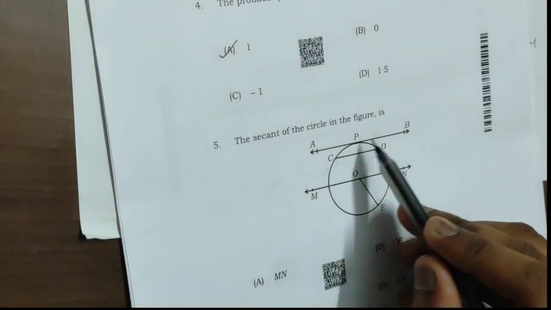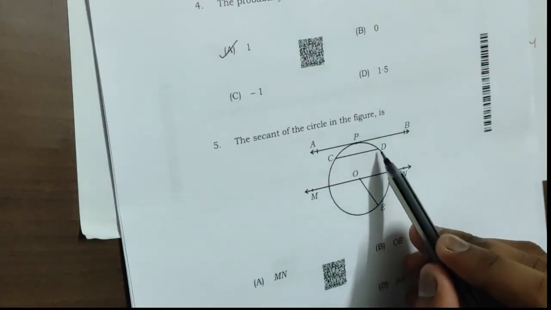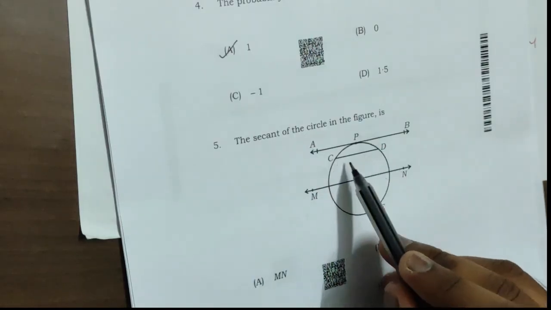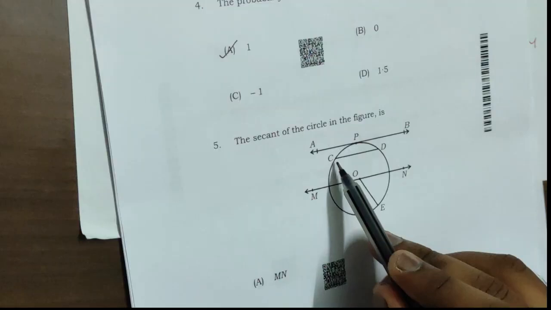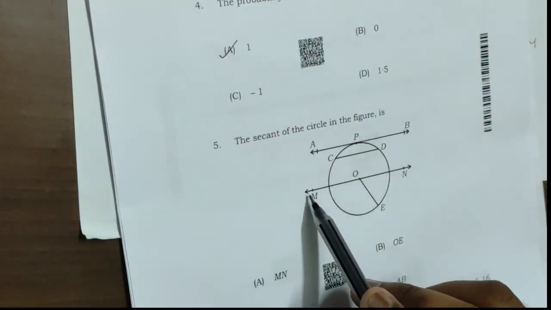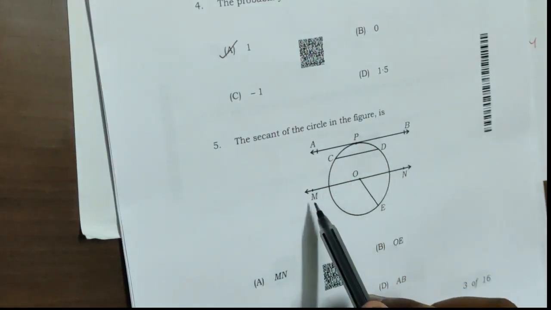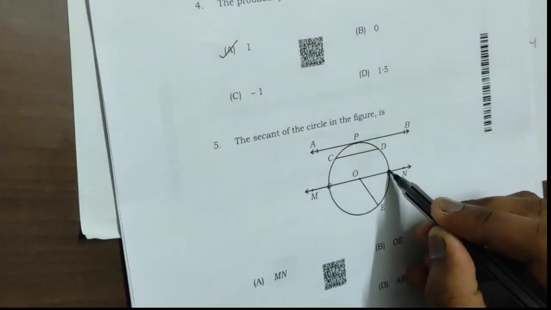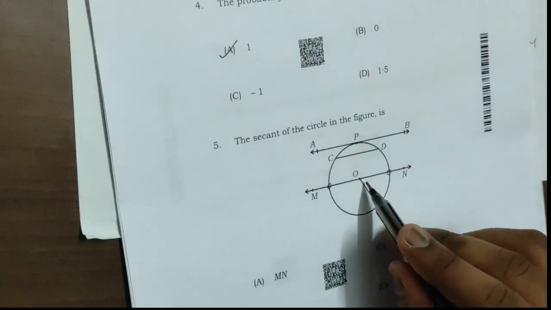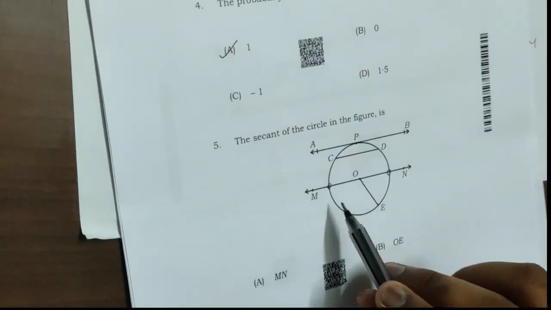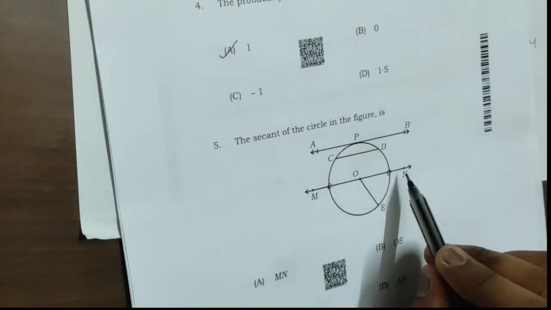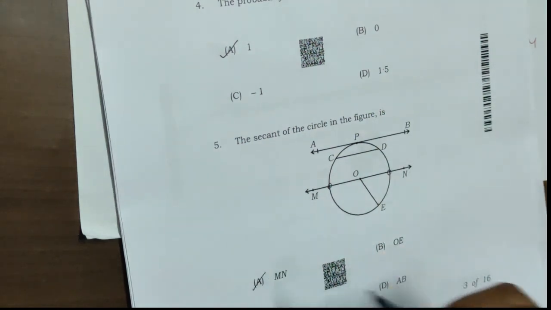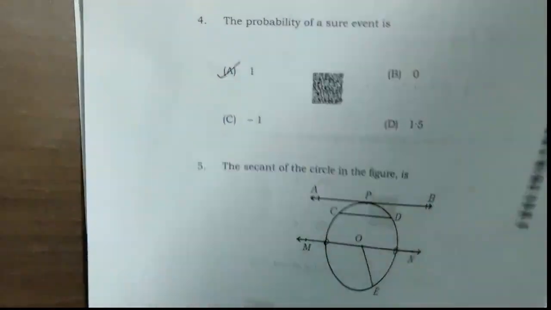The line should meet that circle in exactly 2 points. This is a tangent. This cannot be a secant. This meets the circle, but that is not a line segment. That itself is inside the circle. Now when we consider this MN line segment, this is meeting the circle in 2 points. One is this point and one is this point. This is the radius of the circle. So the answer what we have to obtain is MN. Option A, MN. Now we will go to the 6th question.